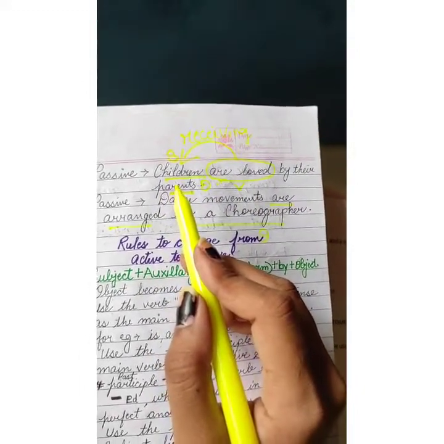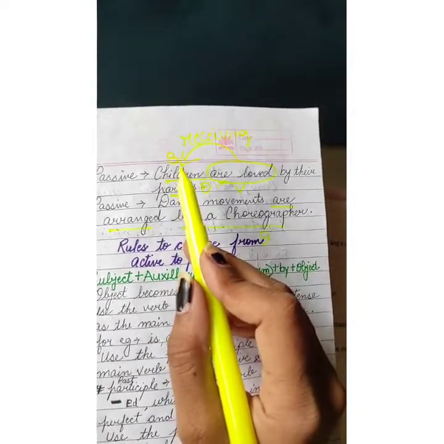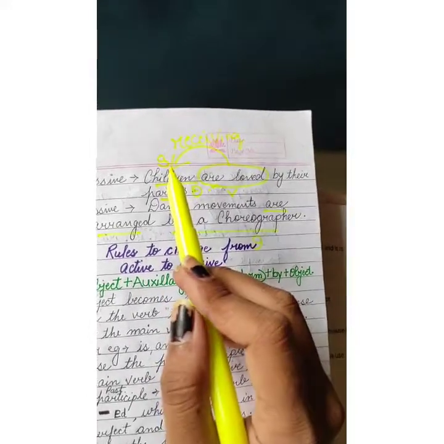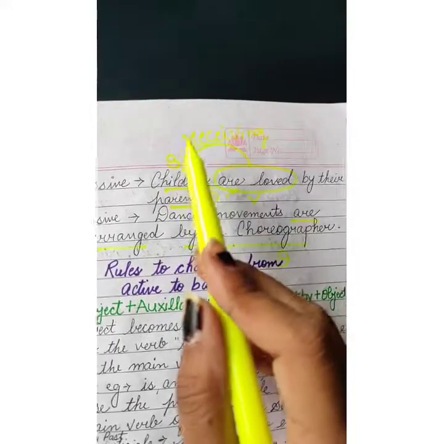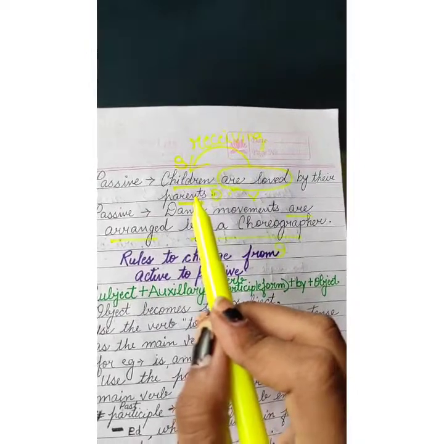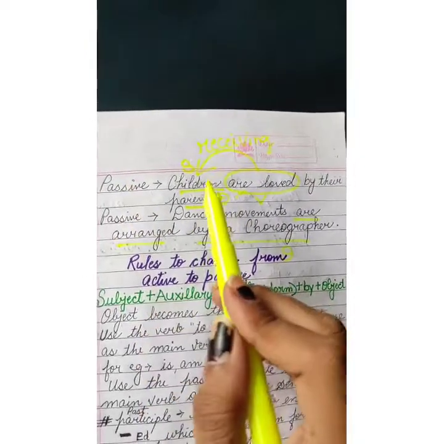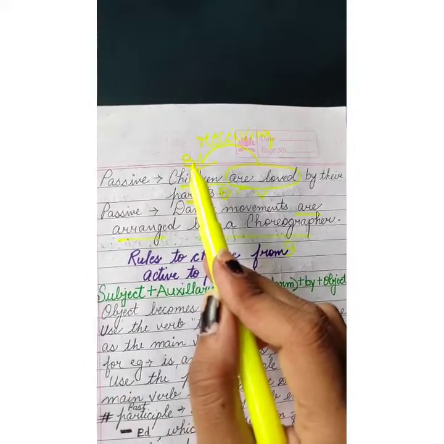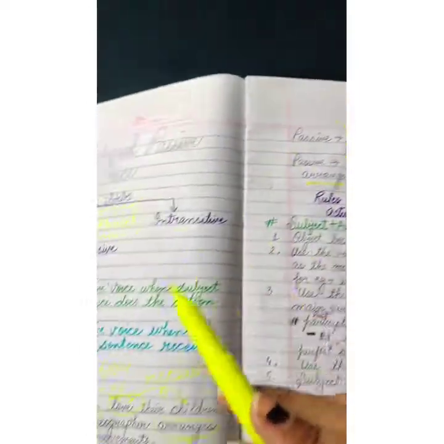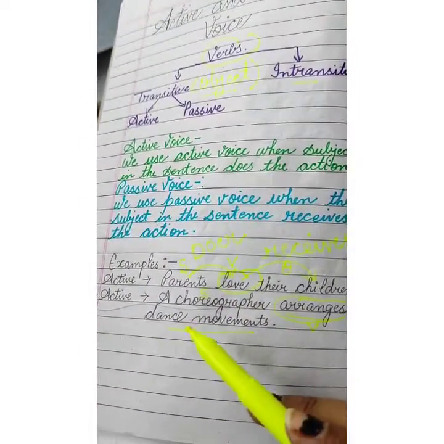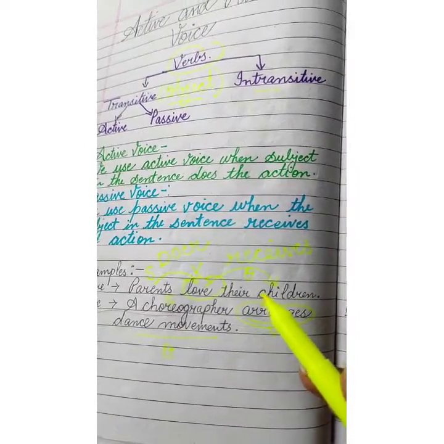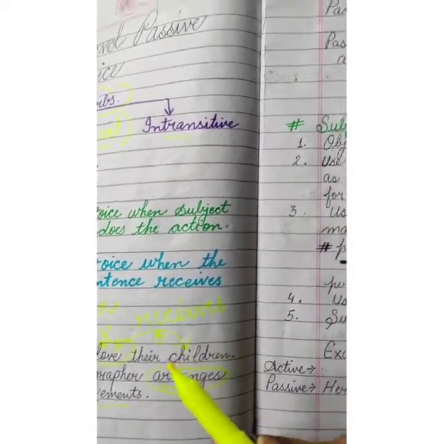Now here we have changed the subject. In the passive voice, the object becomes the subject. So the children are receiving the action. Which action? The action which is done by the parents. So in the passive voice, the subject is the receiver of the action and the object is the doer of the action, just opposite of the active voice. In the active voice, the subject is the doer of the action and the object is the receiver of the action.